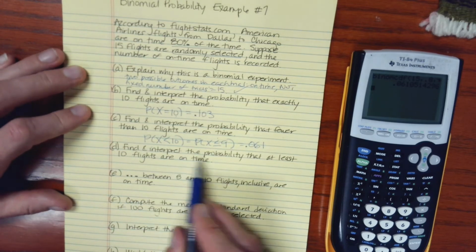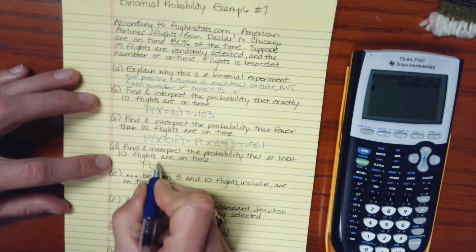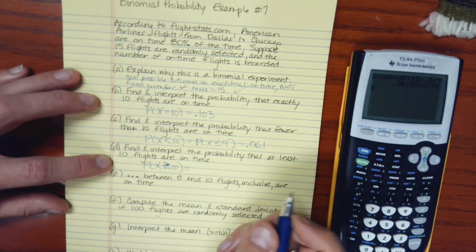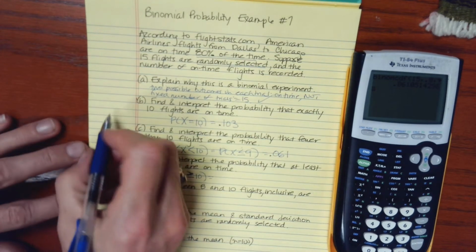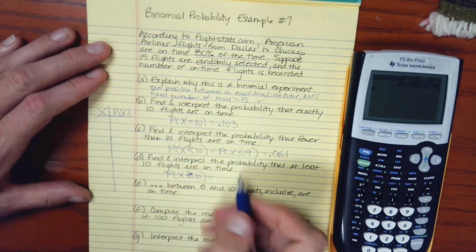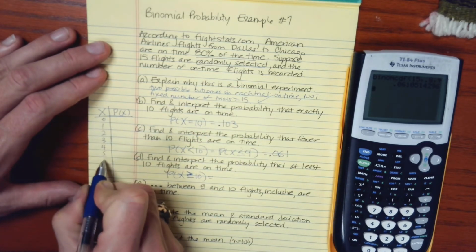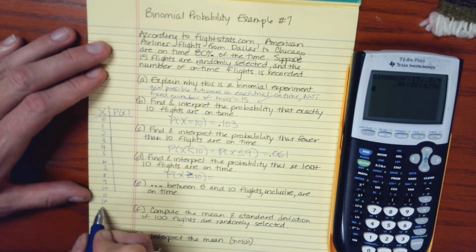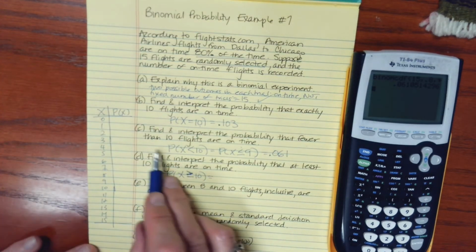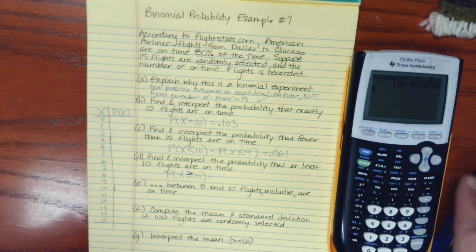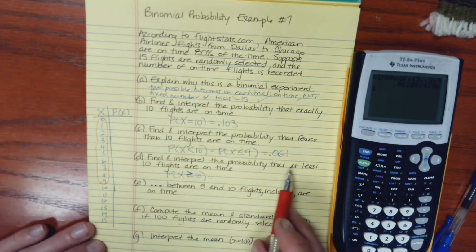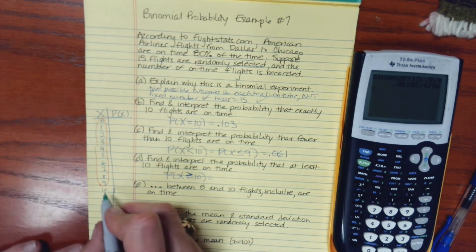All right, find and interpret the probability that at least 10. So the probability that x is greater than or equal to 10, at least includes 10. The thing to realize, off to the side here, is to think about what this entire probability distribution would look like. I have 15 flights, so my probability distribution would go all the way from 0 to 15. In the previous question, find and interpret the probability that fewer than 10, I was looking at this. That's fewer than 10. And now I'm saying at least 10, so at least 10 would be 10 or more.